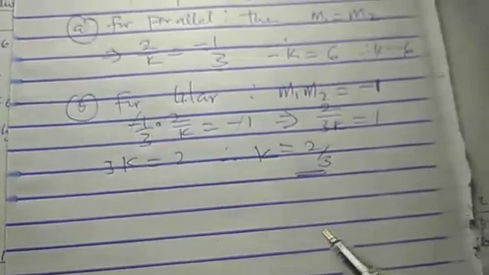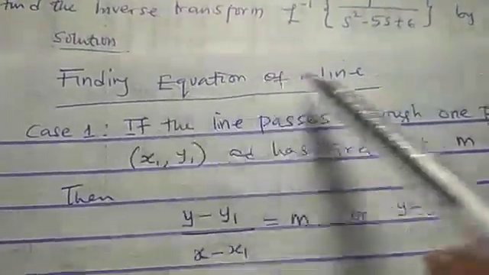So that is that about that. Now let us move to how to find the equation of a line. Now moving to finding the equation of a line.